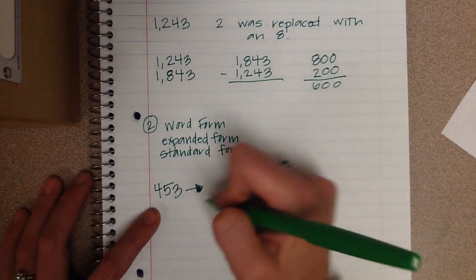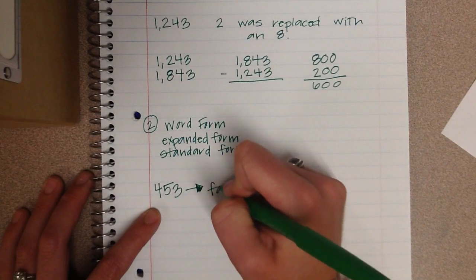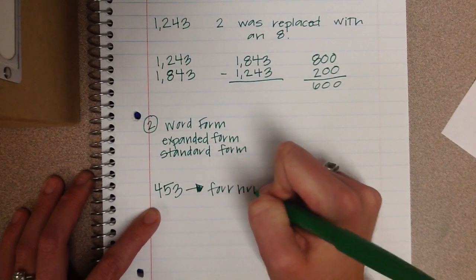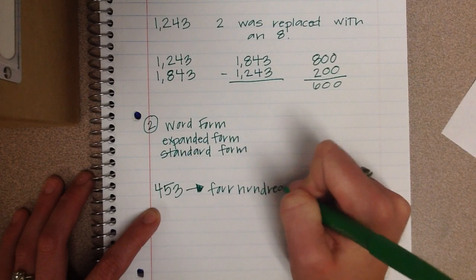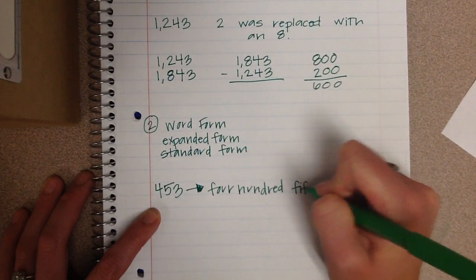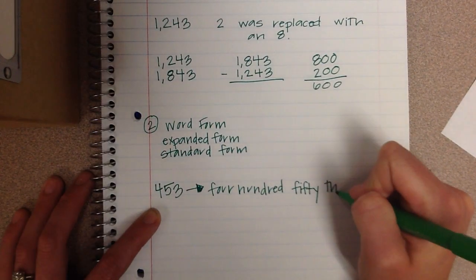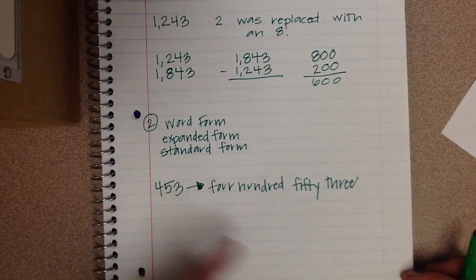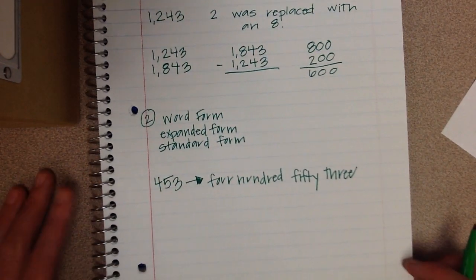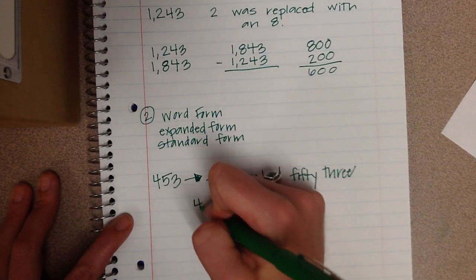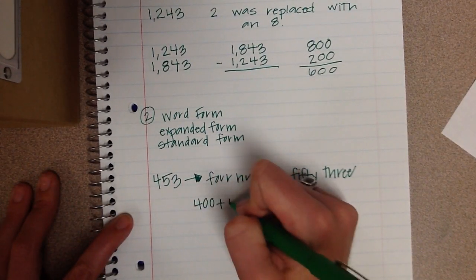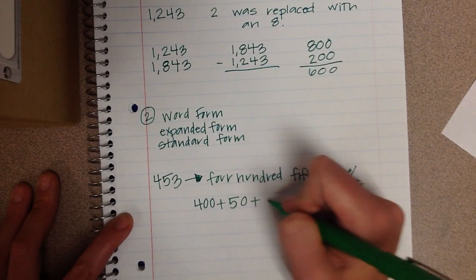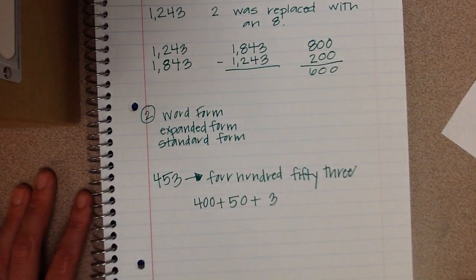Okay, so you just need to know how to write 453. You just need to know how it would be written in word form, or if it was expanded form.